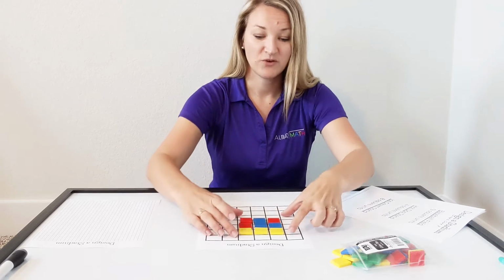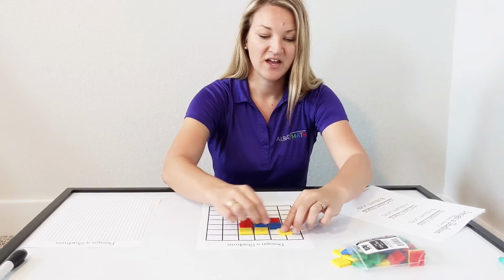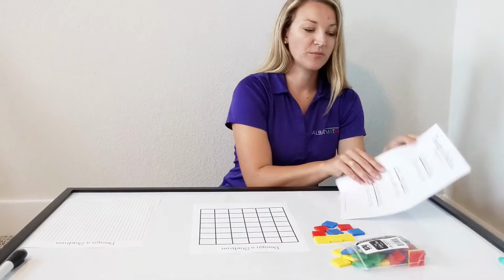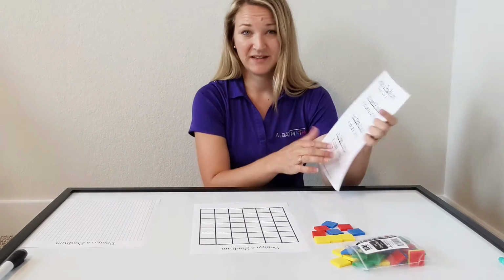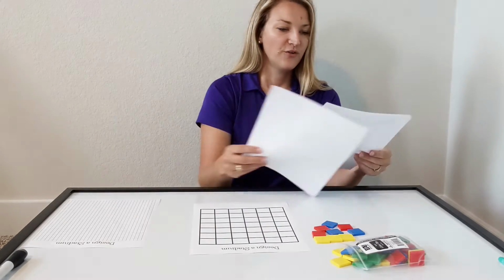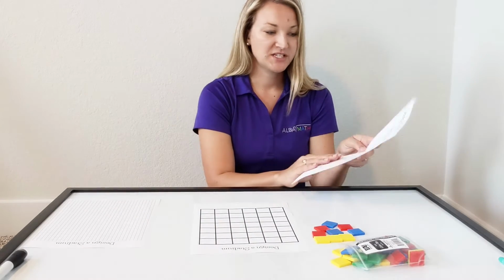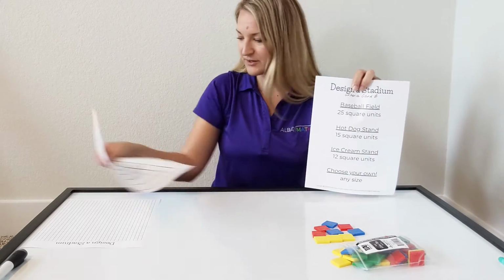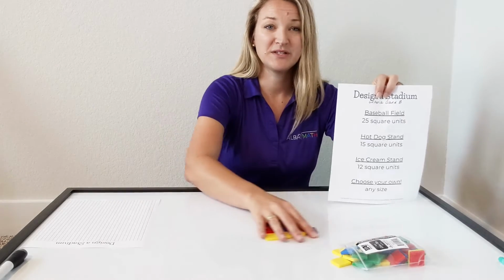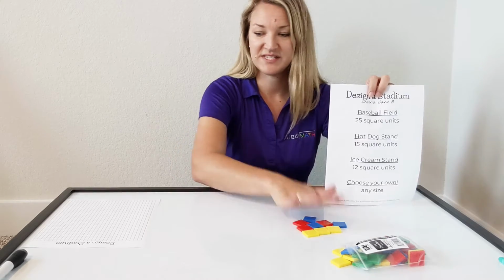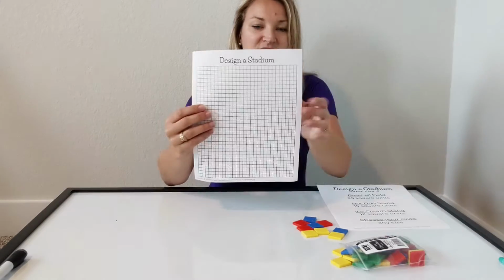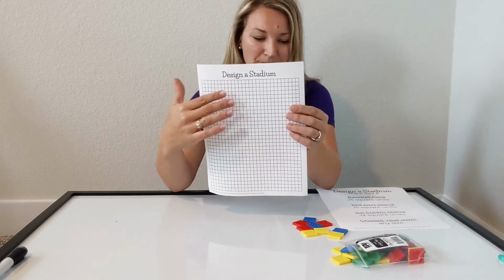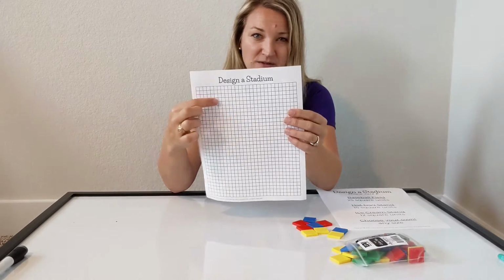Once they've arranged it how they want it, they can color in those squares and remove the tiles if they want to. They'll complete the same process for the hot dog stand and the ice cream stand. For second and third grade students, they'll have criteria card B. They will perform the same process, except they can build the different pieces off to the side, and then they will use the smaller grid and just shade in that same arrangement of tiles on here.